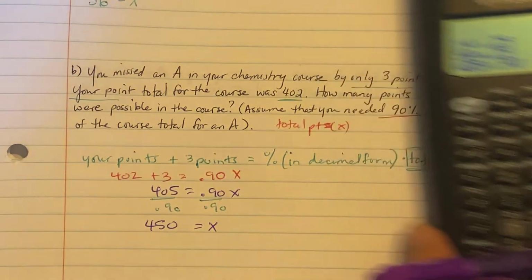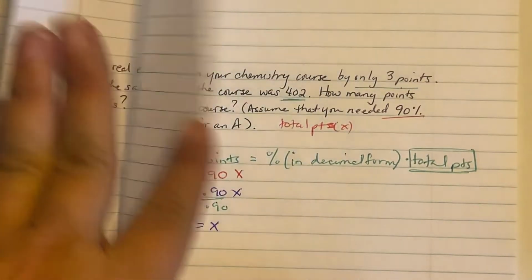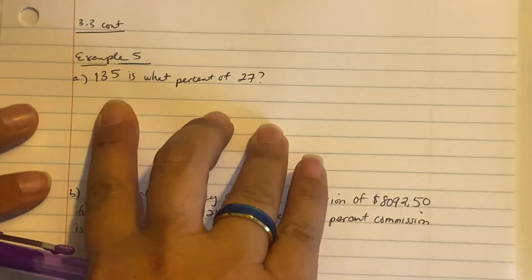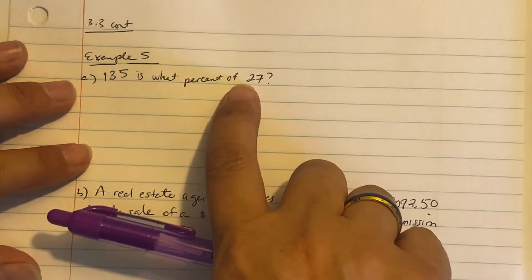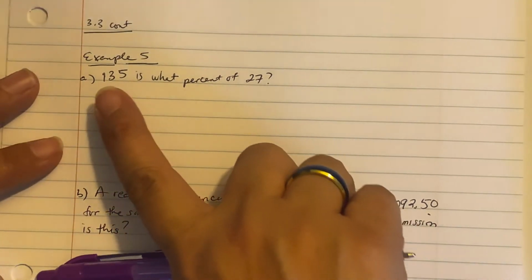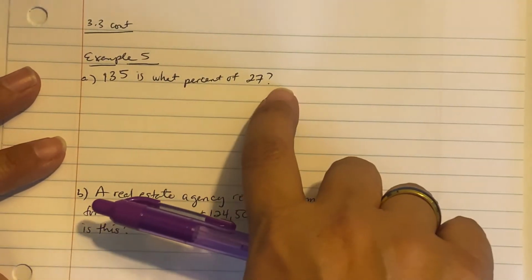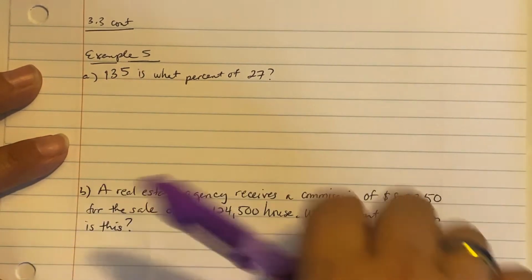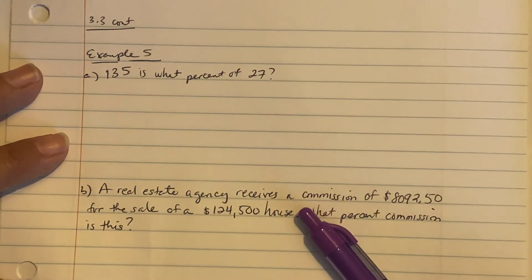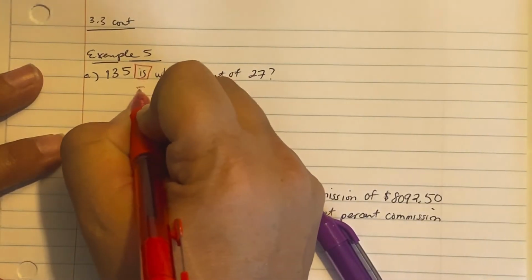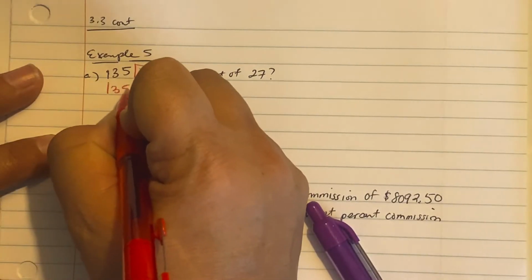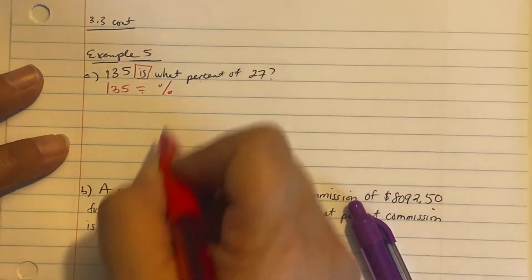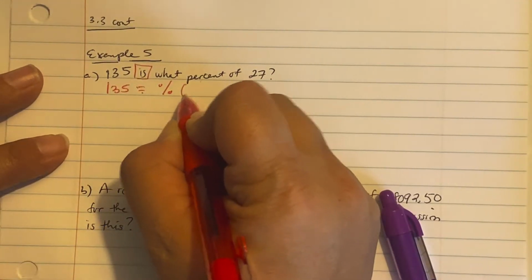In example 5, it says 135 is what percent of 27? So it's another change now. They want to know 135 is what percent of a number. So they told us what our result is and the number we started with, and they want to know what percentage that makes it. So again, here is the word "is." That is your equal sign. So 135 equals percent. We don't know our percent. That's the unknown. And then 27 is what we have.